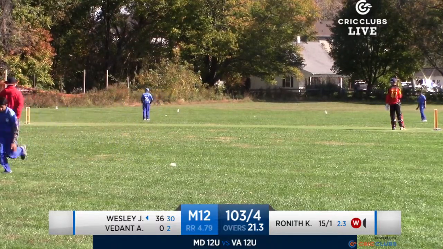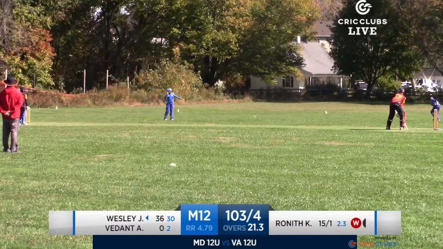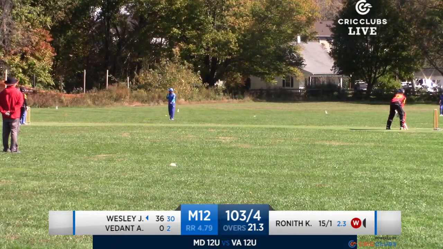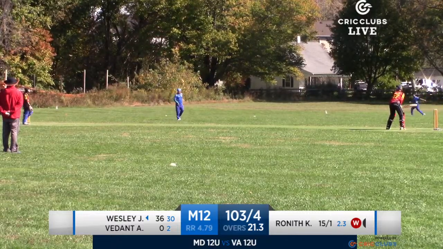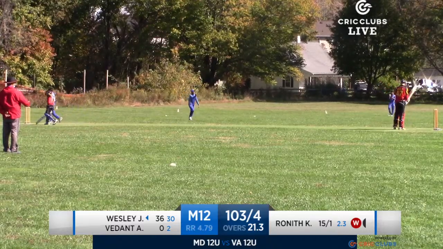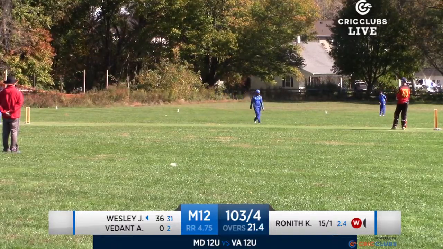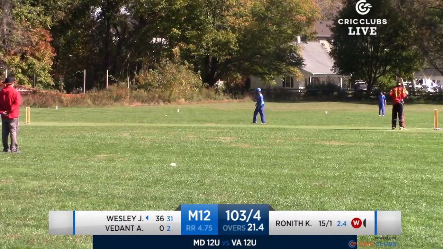Alright, so as we were talking earlier, extras. There were 24 extras so far. I think extras are just really giving them pressure. Ronit steaming into Wesley. Wesley tries to drive the ball, misses. Okay, that's a dot ball. Every dot ball counts from here on. Maryland on 103 for 4.